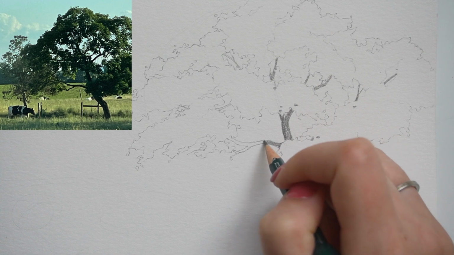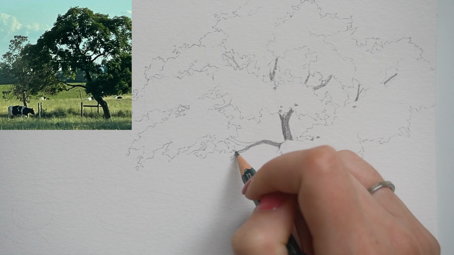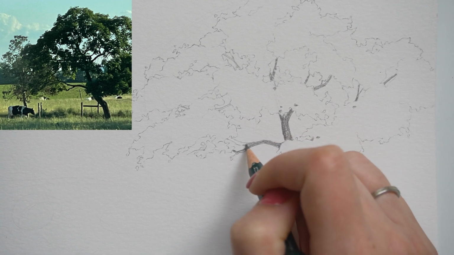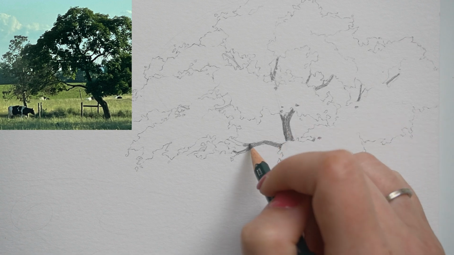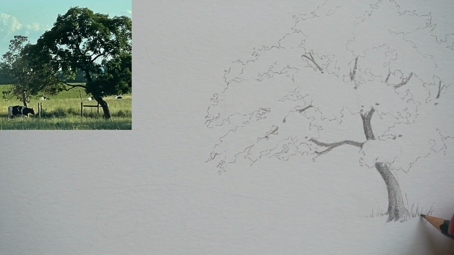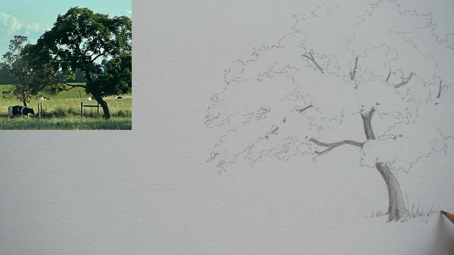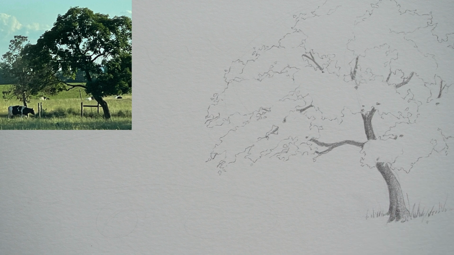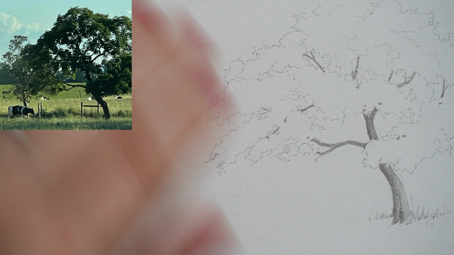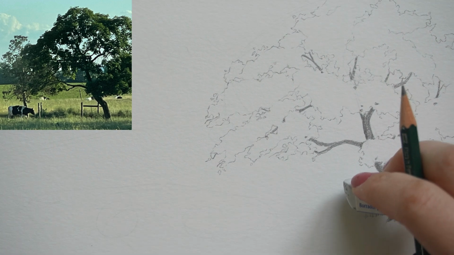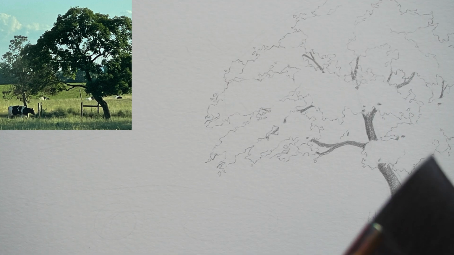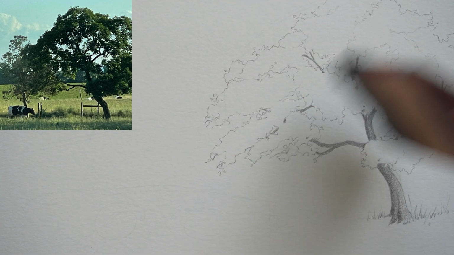Now, because the tree is on my right hand side and I am right-handed, it would be wise now to get a tissue to place underneath my palm. Again, deepening this base a little bit, this foliage that we have. Where's my tissue? There we go. Allowing that to trail off a little bit. Yeah, see, I already have some graphite smudging. Don't want that. Whoops, stiff.